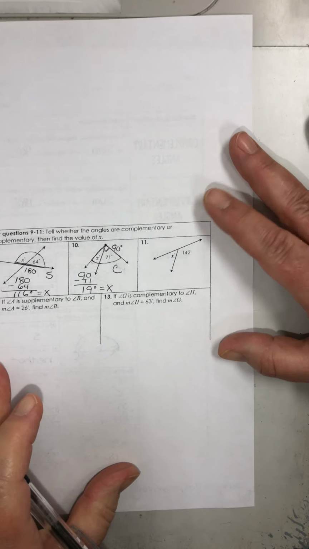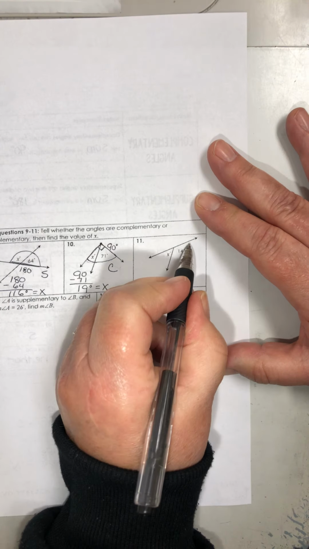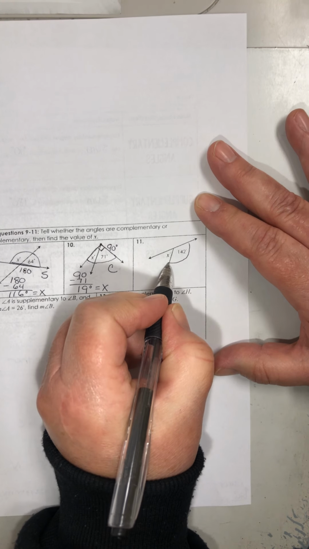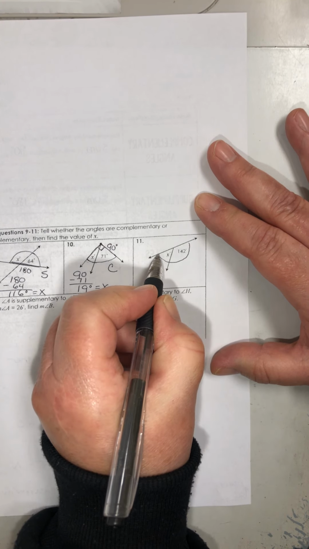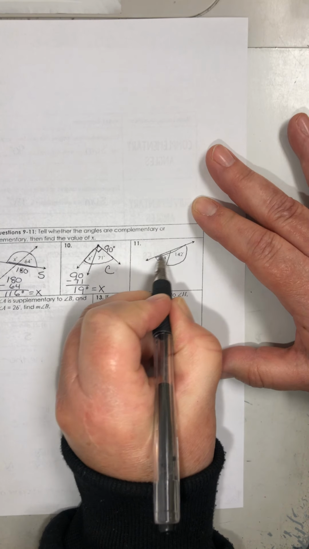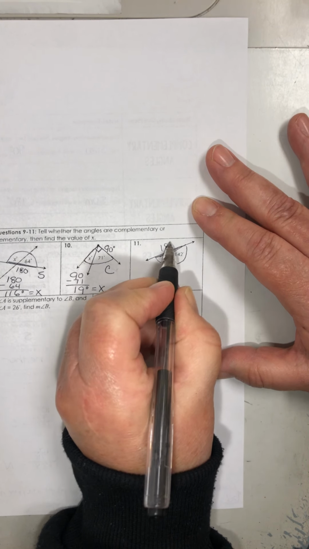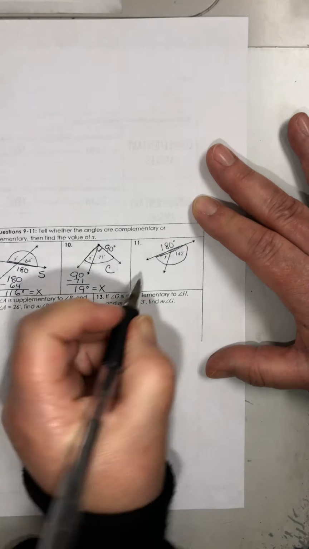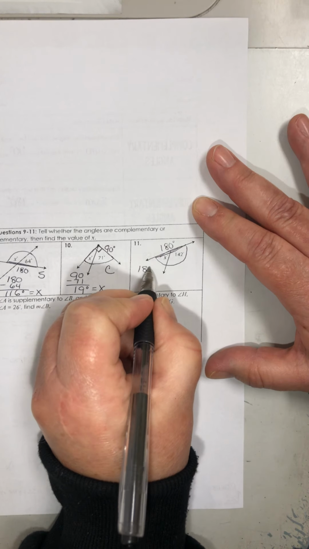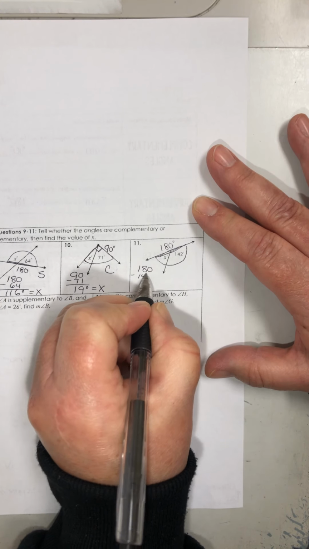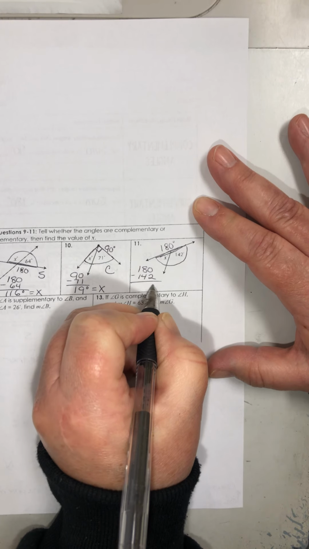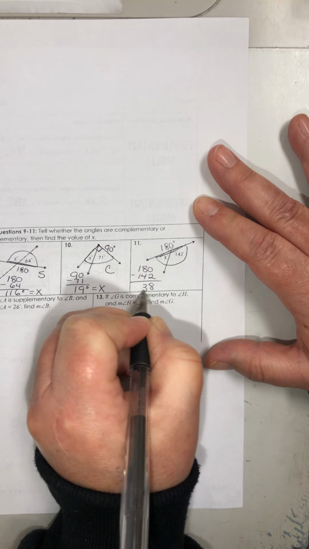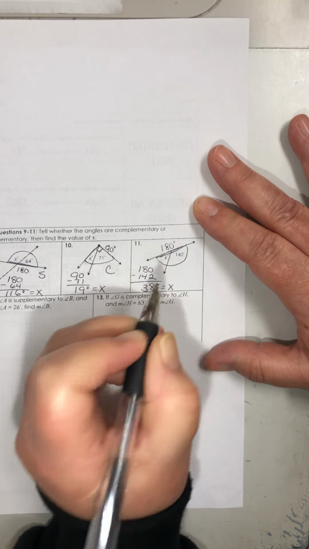And then finally we have number 11. Looks like when I put this 142 degree angle together with x, it creates that straight line right there, which is 180 degrees. So I'm going to subtract 180 minus 142, and I get 38 degrees left for angle x.